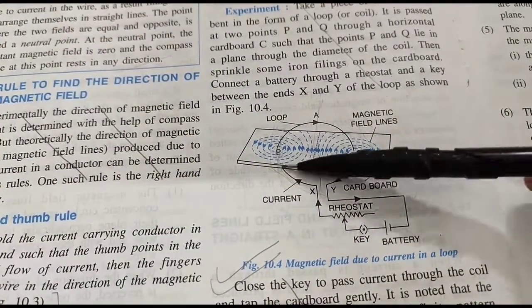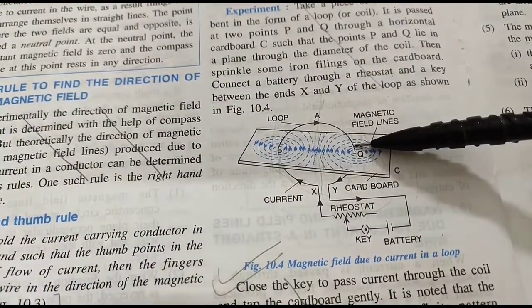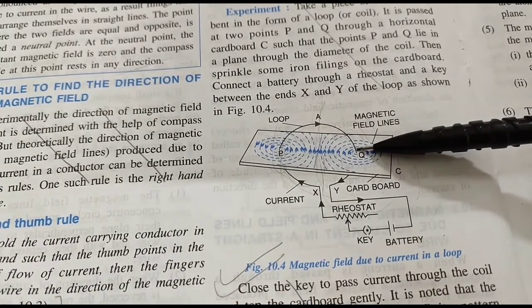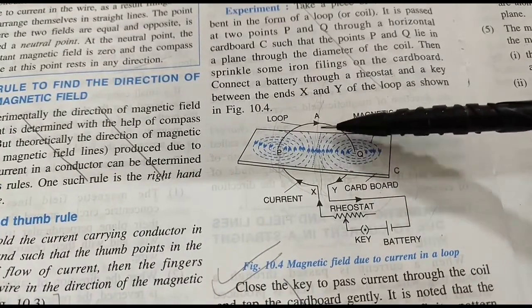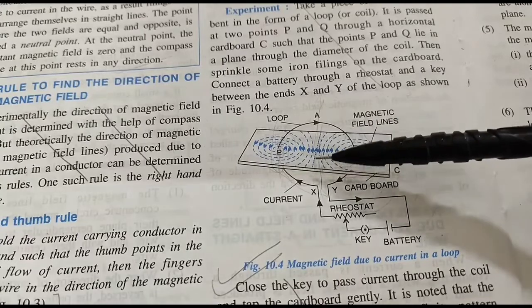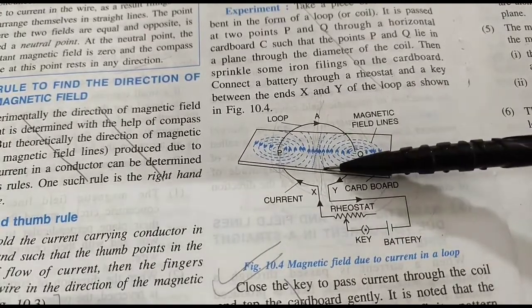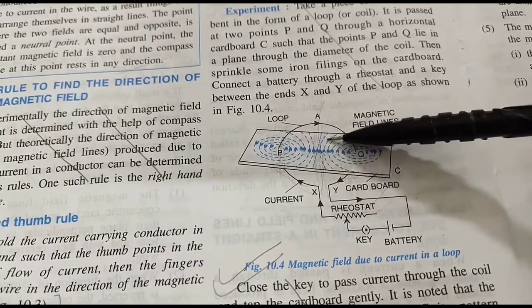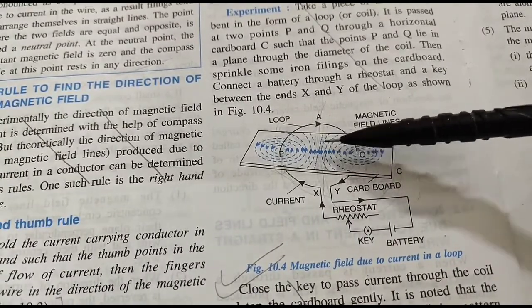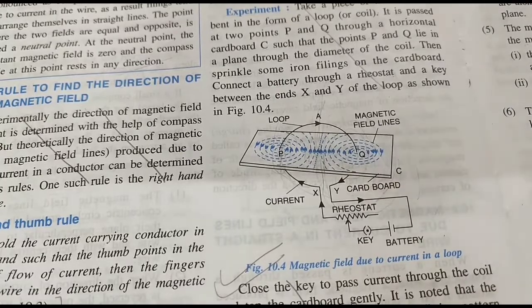So near P and near Q, the magnetic field is strongest. That is why the lines are so close to each other. And in the inner space, the direction of the magnetic field lines is same. This is also going inwards and this is also going inwards. So in this area, they can be considered as uniform magnetic field. They're almost parallel and equidistant to each other.